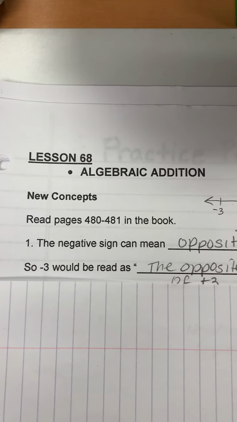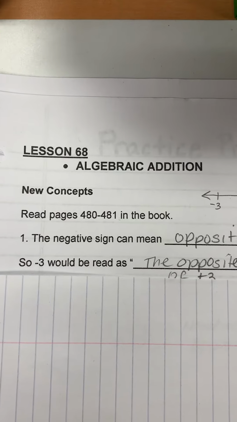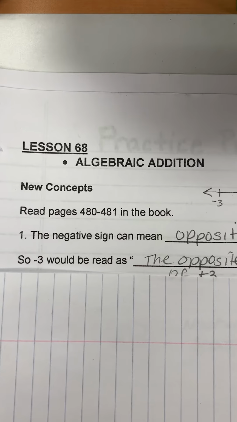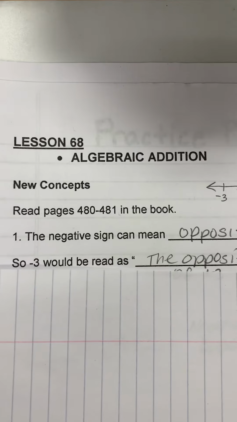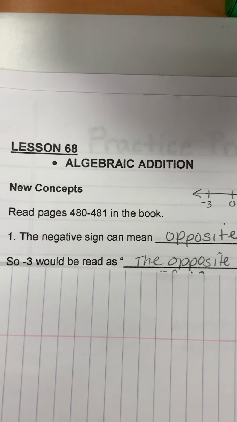Hi guys, today we're going to be taking a look at lesson 68 on algebraic addition, and I'd like you to hit pause and read pages 480 to 481 in your book.